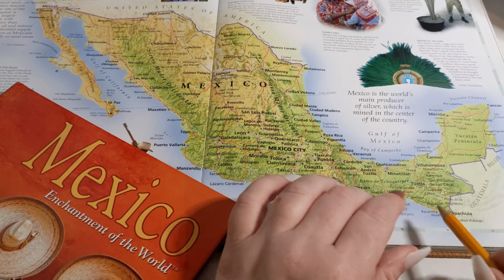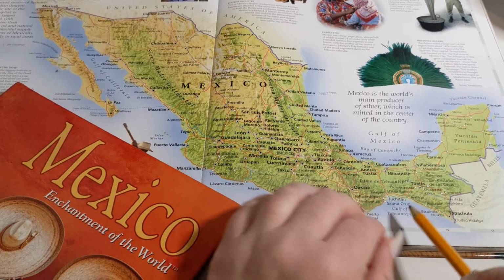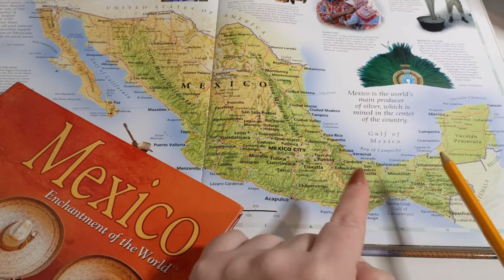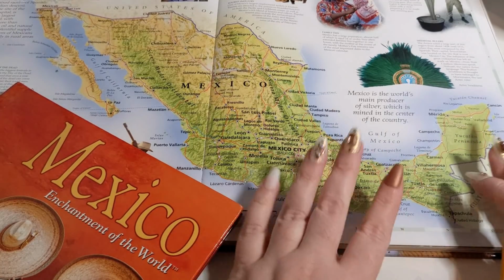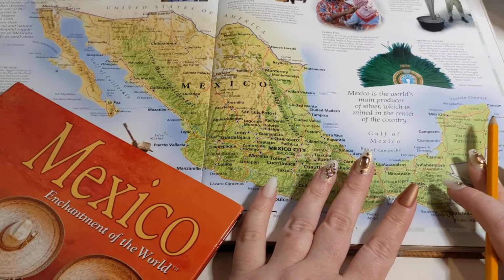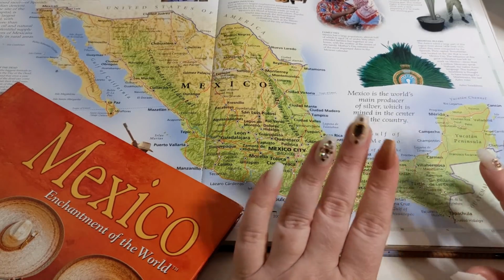I think that's really interesting. I don't know why, but I think that's like a really cool fact that you should know before you fall asleep if you haven't fallen asleep yet. So in a nutshell, that's it for the geography of Mexico.